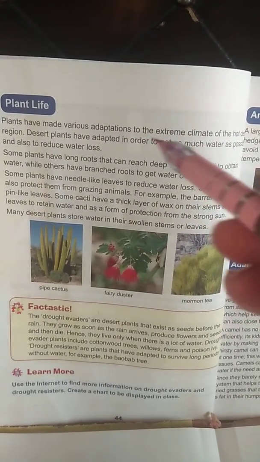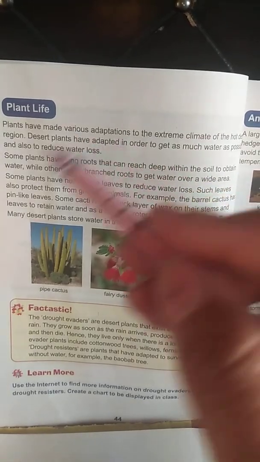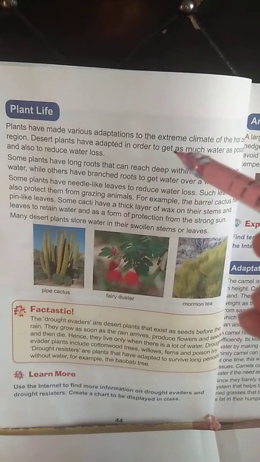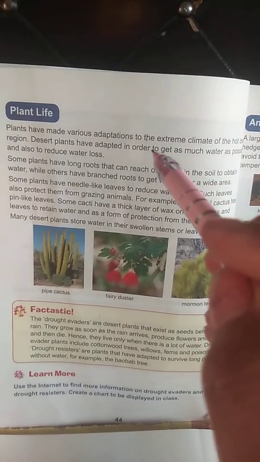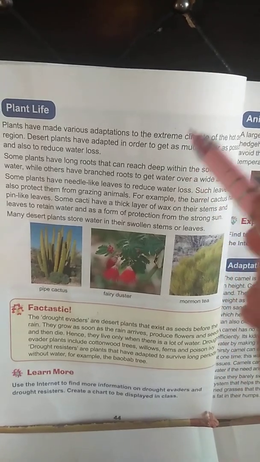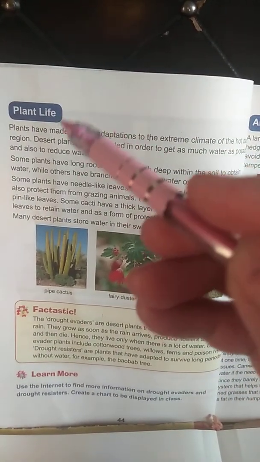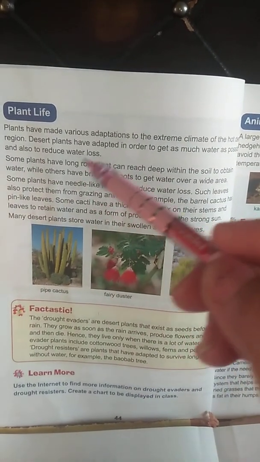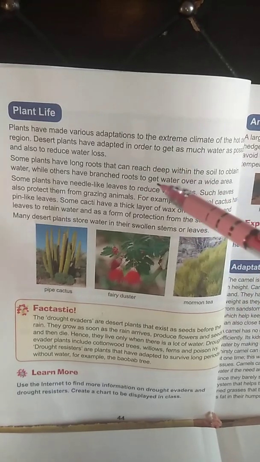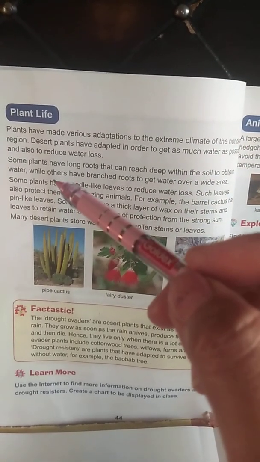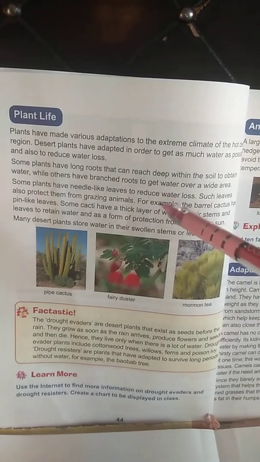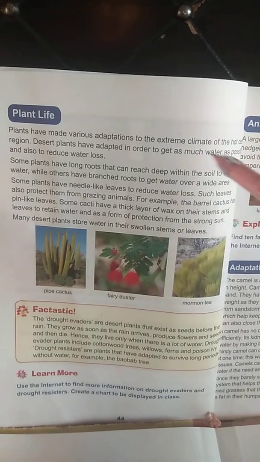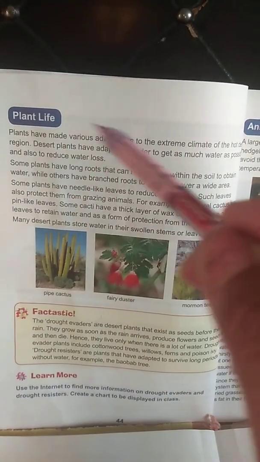First, they want to take as much water as possible. Another is they reduce water loss. There are two things which they strive for. First, they try to get more water, and they try to reduce water loss. Some plants have long roots that can reach deep within the soil to obtain water, while others have branched roots to get water over a wide area. So the plant tries to do two things: get more water, and reduce water loss.